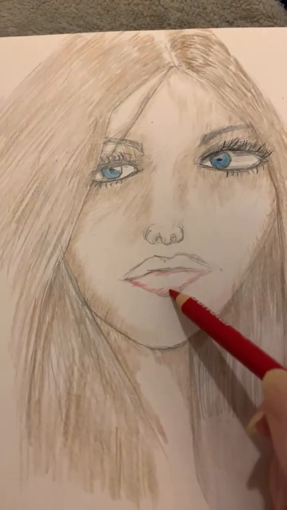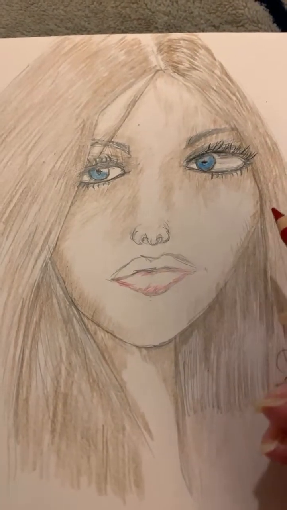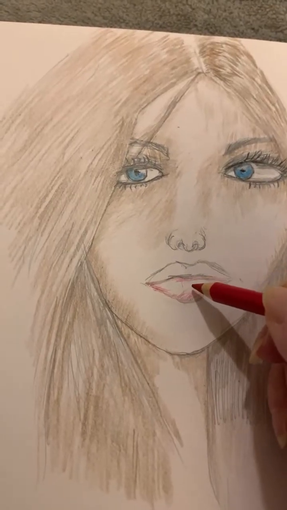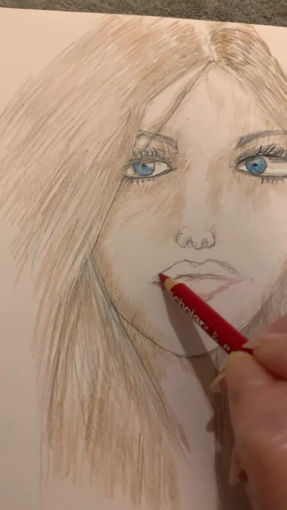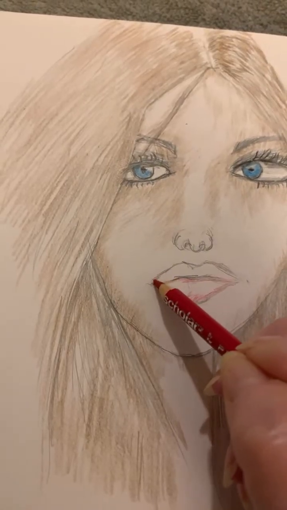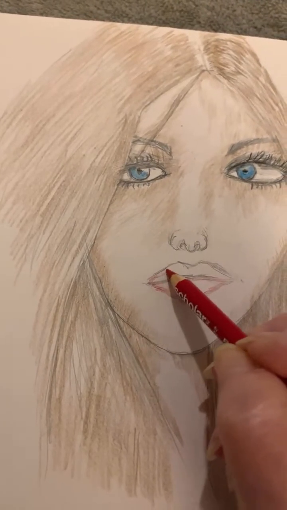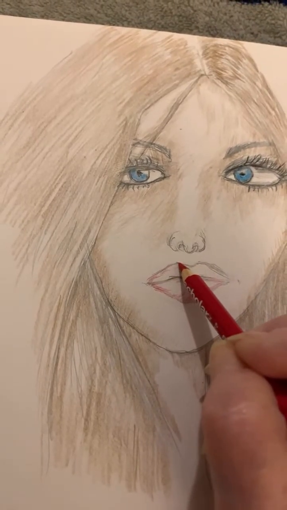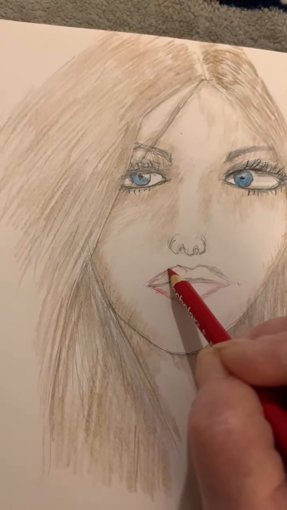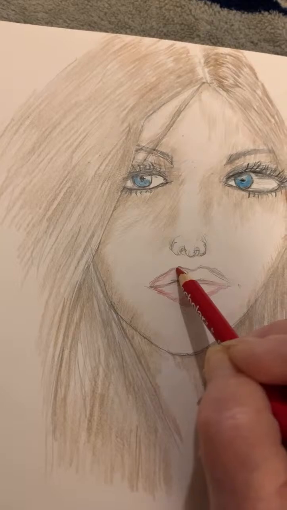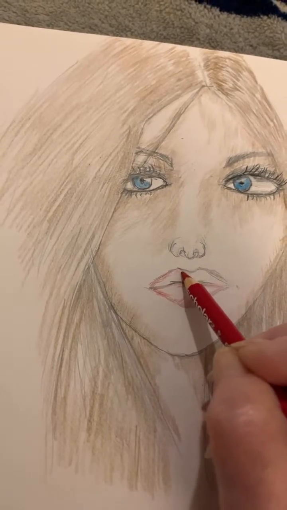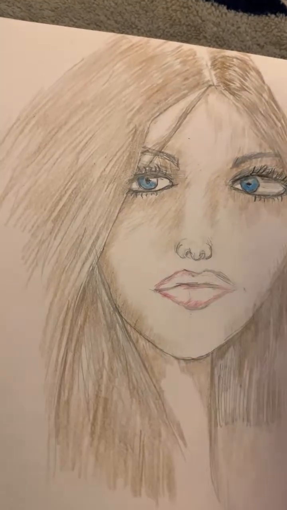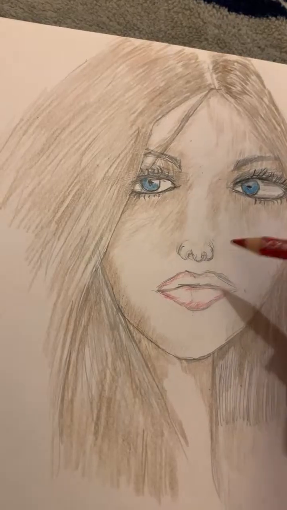And we're going to try these lips and then we're going to move on. We don't want them to be too much. This is the last day I'm going to do this picture. We're going to do the rest of the face. And then we're going to move on.